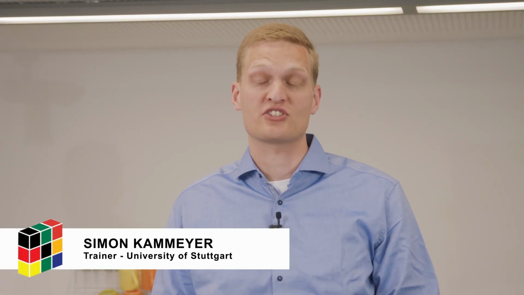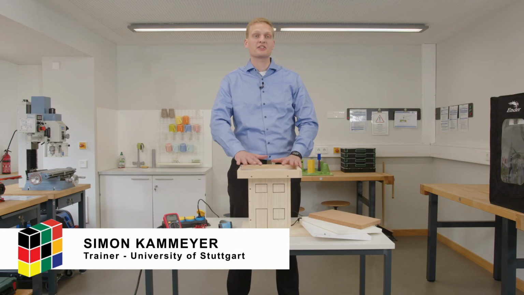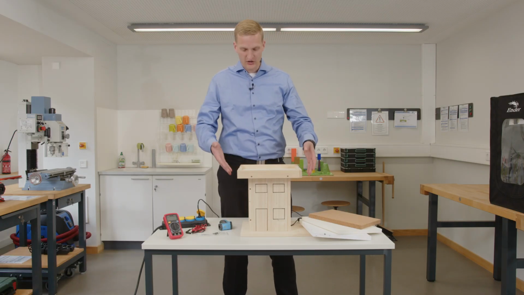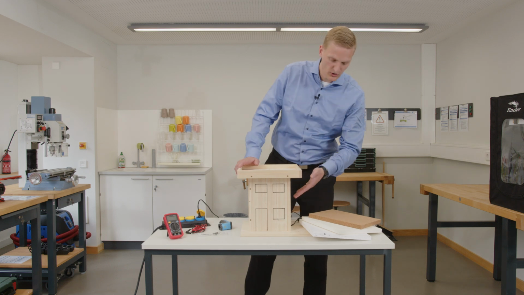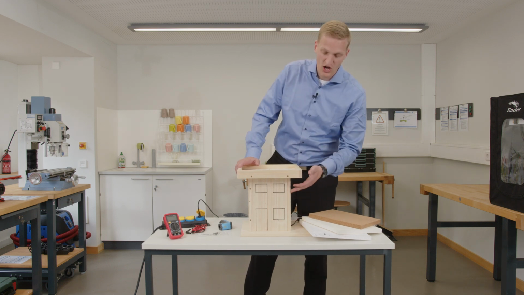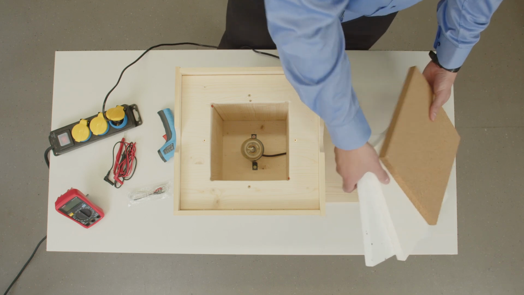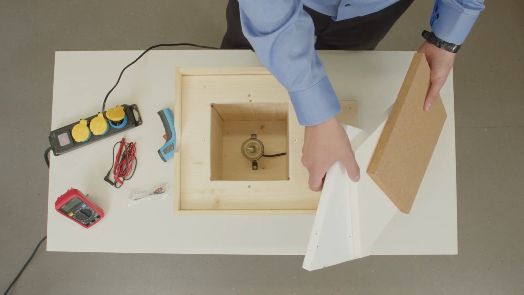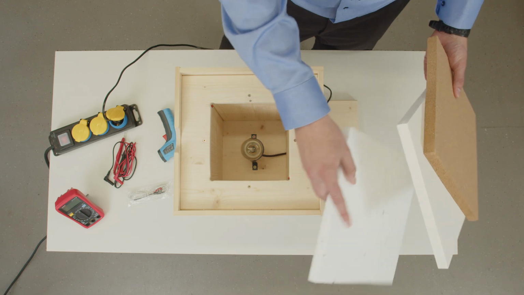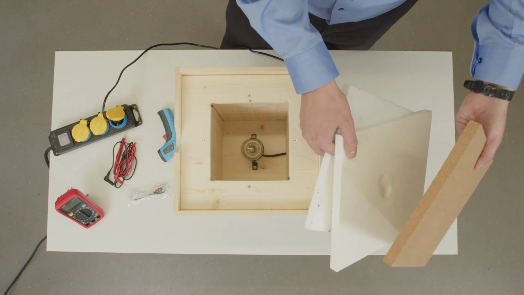The fifth experiment is designed to answer the research question: what is the optimal isolation material for a domestic home? So here we built a small wooden domestic home, as you can see, with a flat rooftop. And here on the rooftop we can use different isolation materials. So we have the styrofoam, we have the hard foam, and we have the cork.